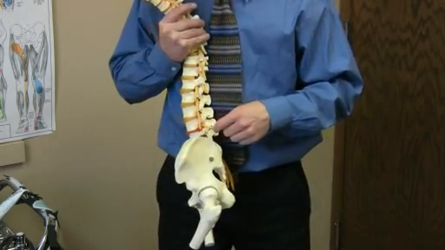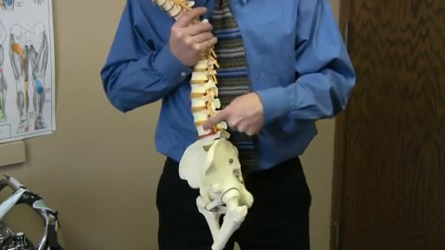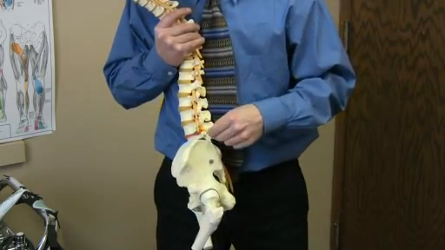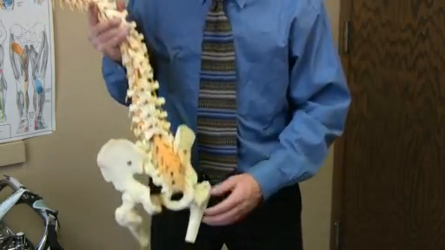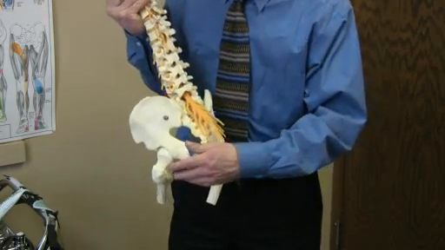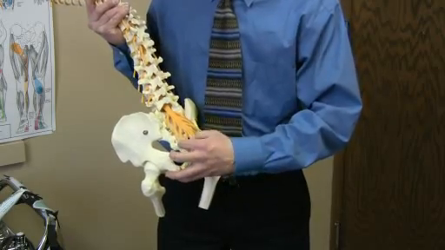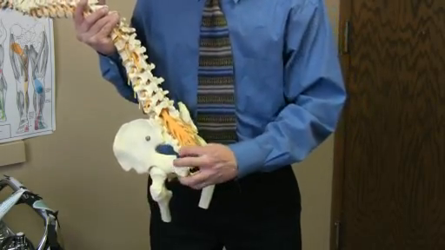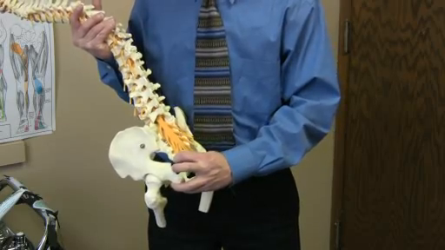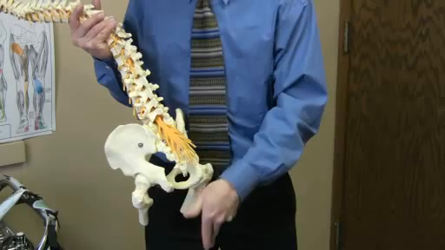So a lot of the causes of that could be a disc herniation or disc bulge, and these are discs in between each vertebrae, which can put pressure on a nerve root and send that pain shooting down the leg. Another problem could be what's called piriformis syndrome, which is a muscle that goes from the pelvis over here, and the sciatic nerve actually goes underneath it. Sometimes that nerve can go through the muscle, or like I said, go underneath it, and the muscle can be tight, causing that pain to go down.